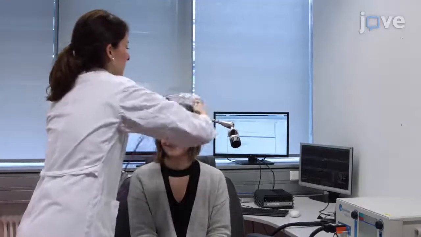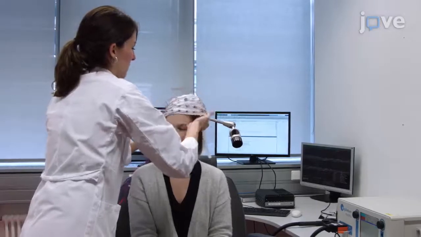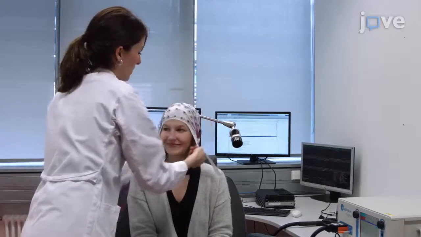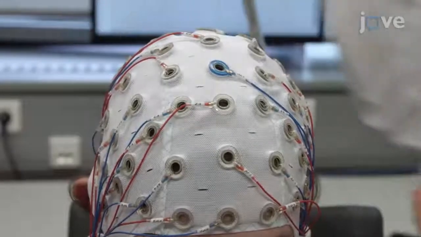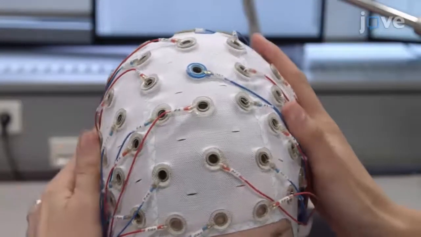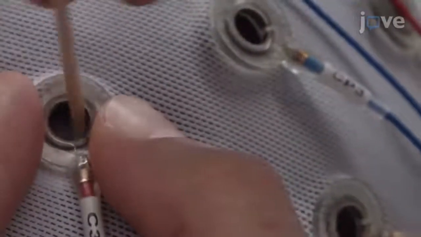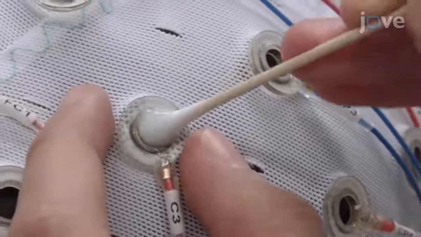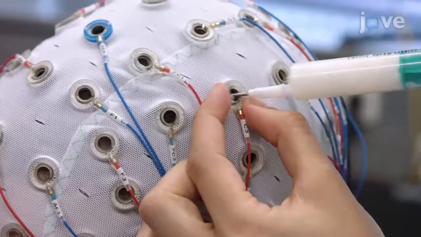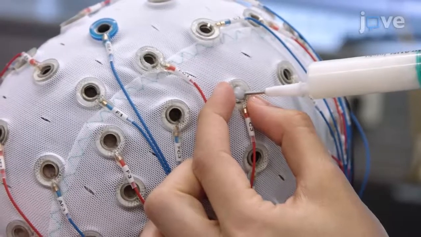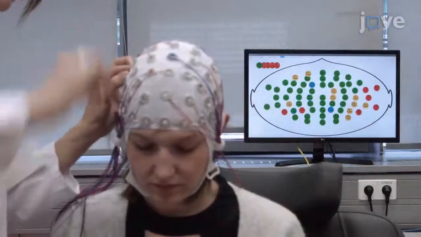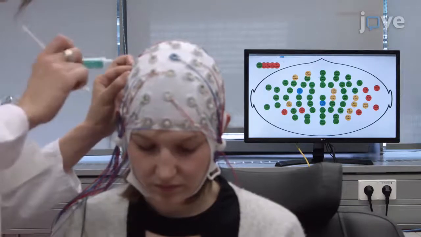When the system is ready, place an appropriately sized EEG cap on the head of the study participant and use measuring tape to position the cap correctly. Push the hair aside so that the scalp is visible and prepare the scalp with an abrasive gel application. Next, apply conductive gel to the electrodes and check that the EEG electrode impedances are below 5 kiloohms.